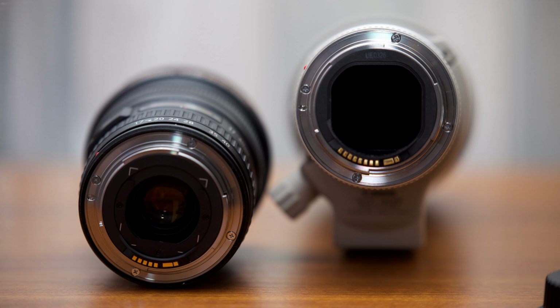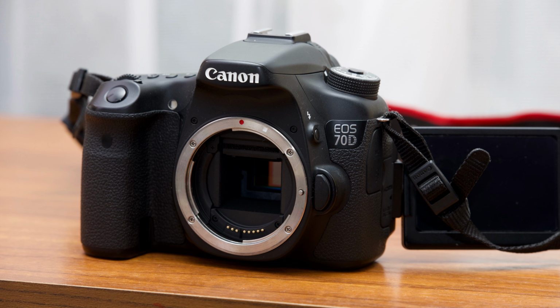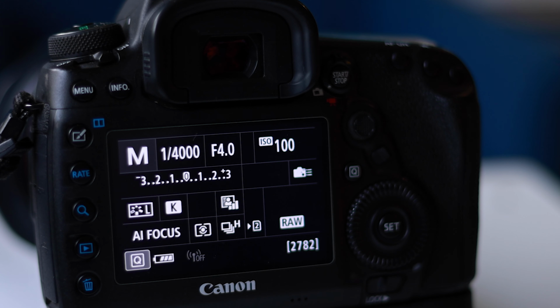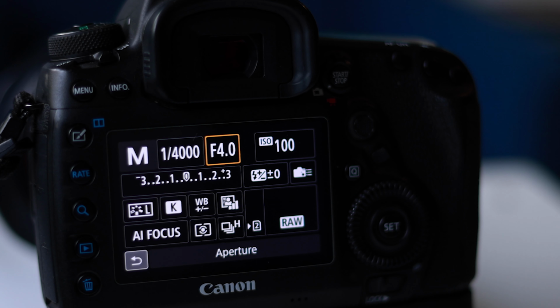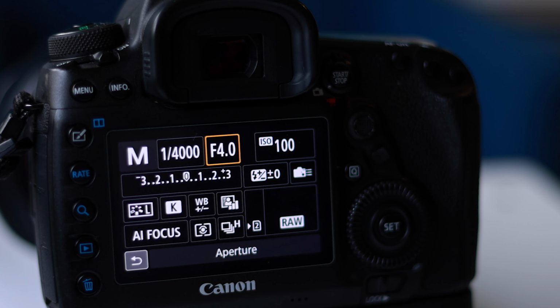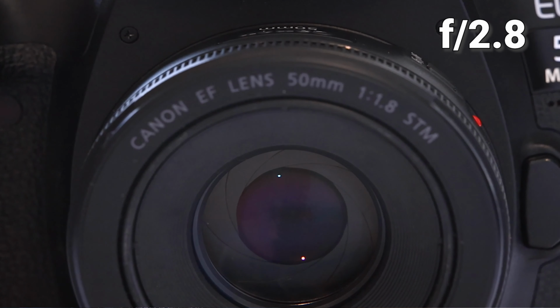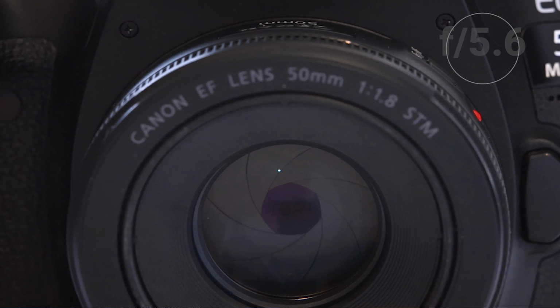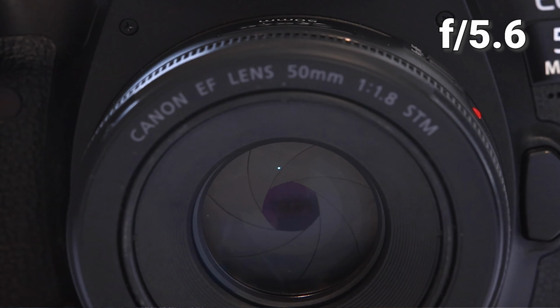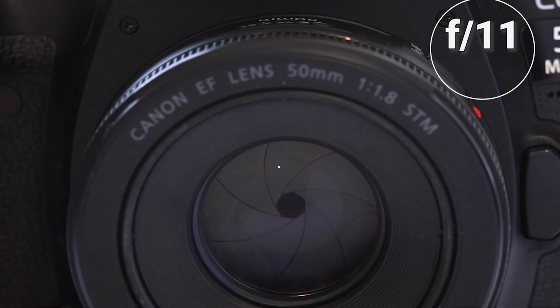So now that we've covered off on ISO and shutter speed, let's move on to aperture. So basically, the aperture, or hole through your lens, controls how much light is let through to your sensor. A larger aperture lets more light in than a smaller one. For example, an aperture of f2.8 is larger than f5.6, and f5.6 is larger than f11.